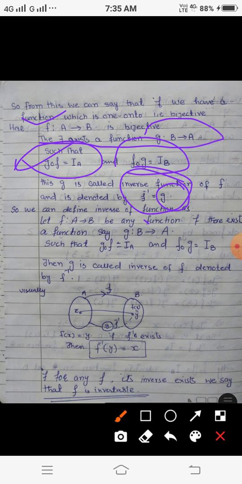So we can define the inverse of f as follows. Let f be a function from A to B. If there exists a function g from B to A such that g of f is IA, the identity function from A to A, and f of g is the identity function from B to B, then this g is called the inverse of f, and is denoted by f inverse.